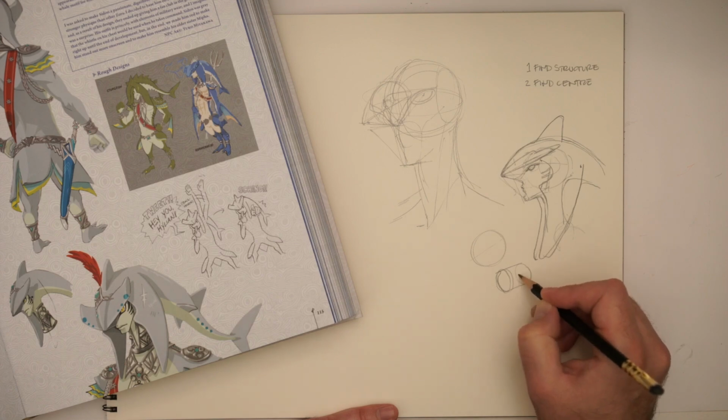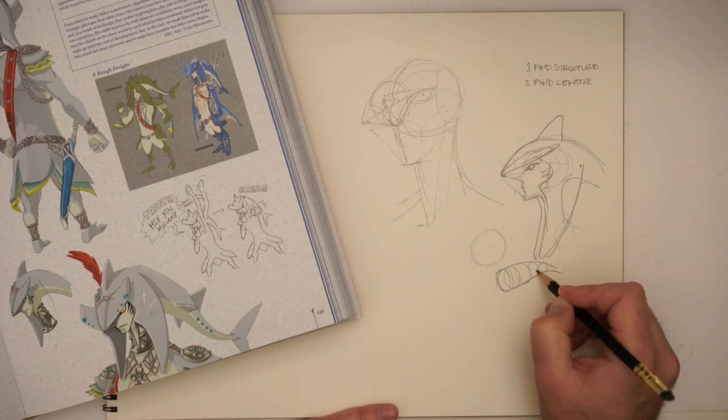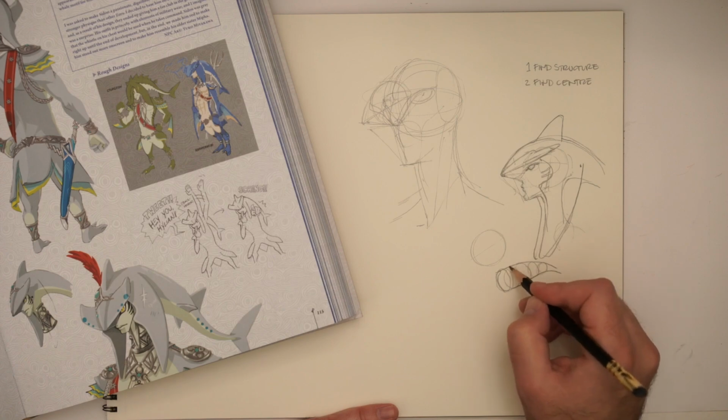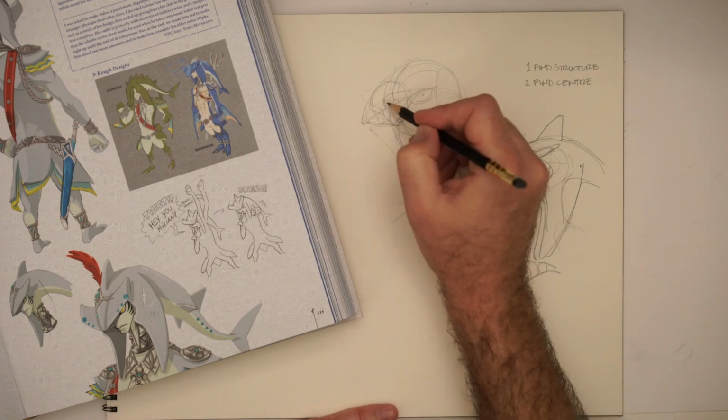And that cylinder is going to have dimensionality, right? And again, what happens for us is that cylinder decreases in size. And here, what happens is it comes to a point. So I'm really trying to find and understand what that is.